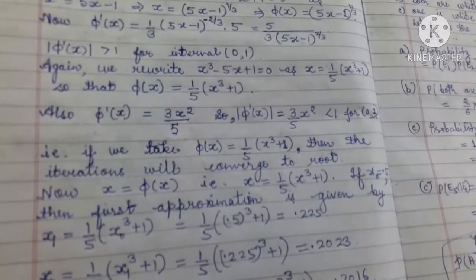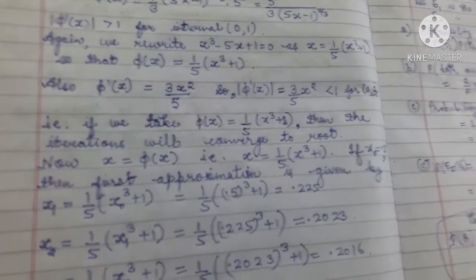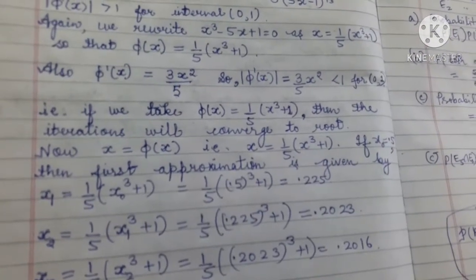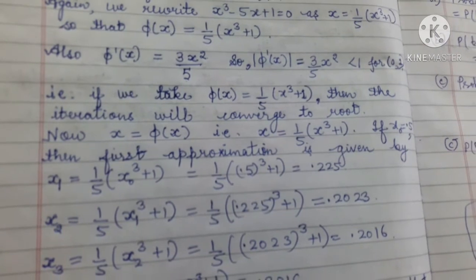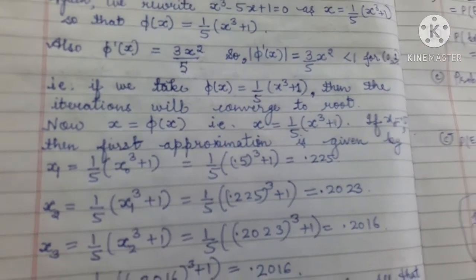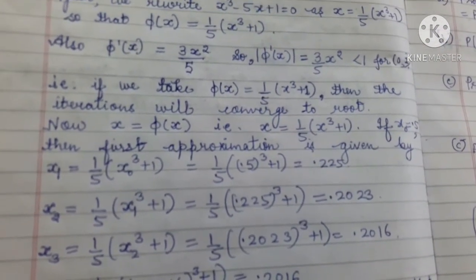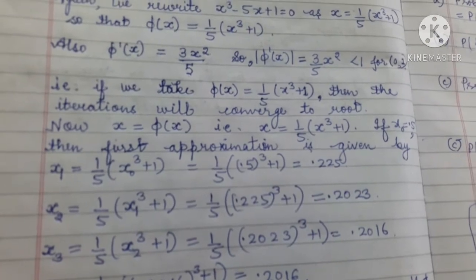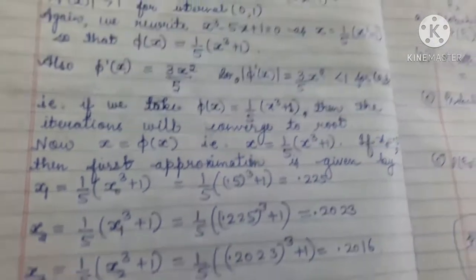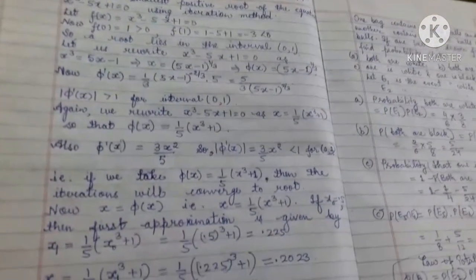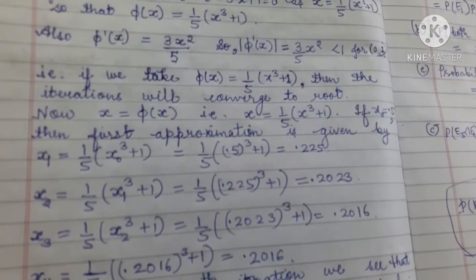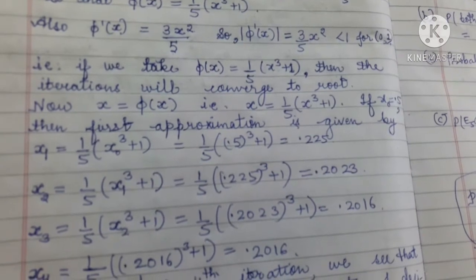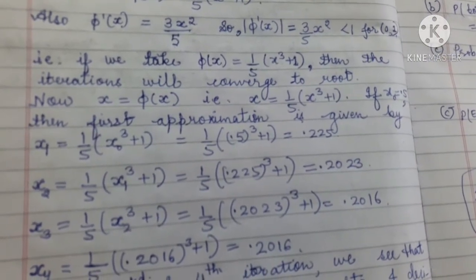Now here we will put k equal to 0. When we put k equal to 0, we get x1 is equal to 1 upon 5 of (x naught cube plus 1). Now what is x naught here? x naught will be the midpoint of the interval which you found just at the top. So this will be equal to 1 upon 5 of (0.5 cube plus 1), which is 0.225.